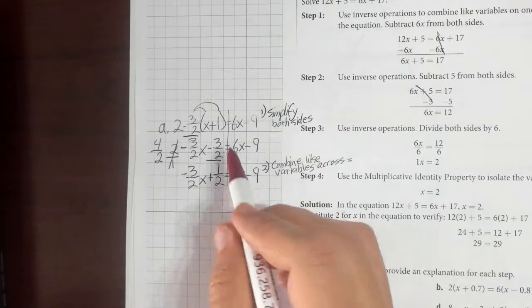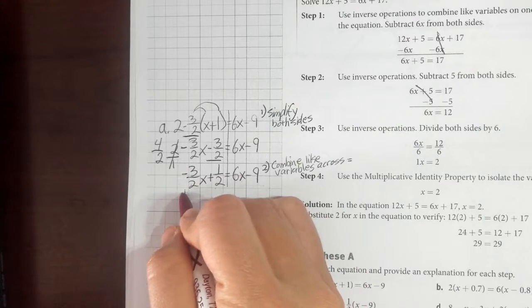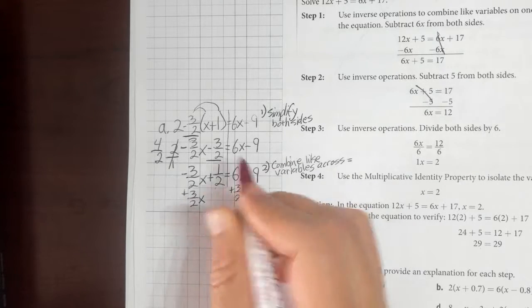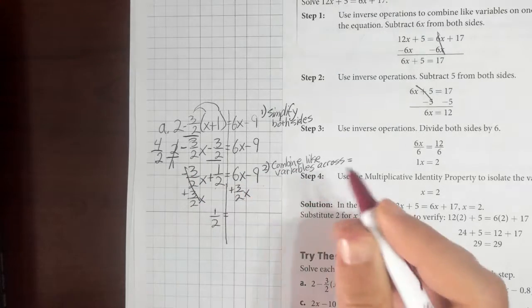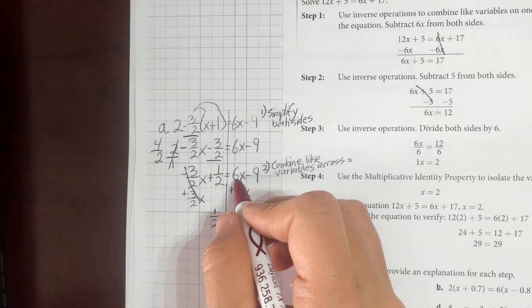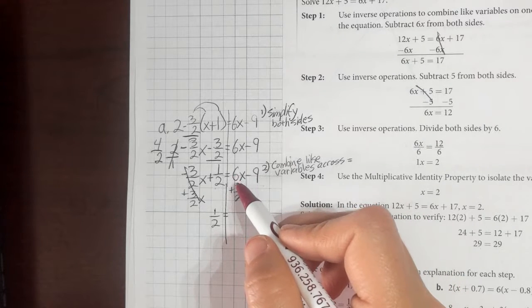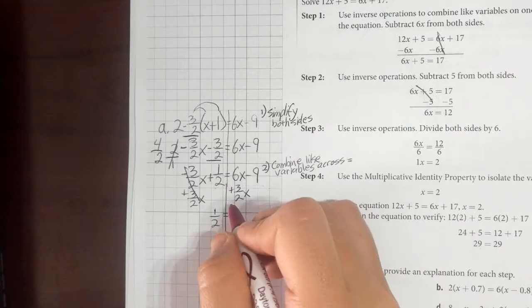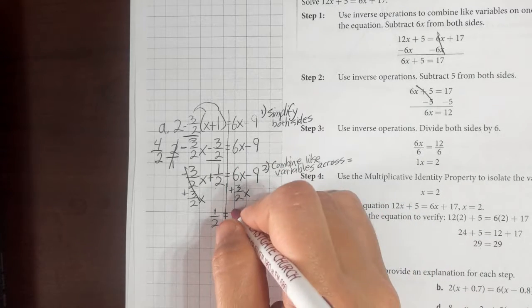Okay, so let's do that. I am going to choose to move this to this side. So I'm going to add 3 halves x to both sides. So that'll cancel out here. I'll rewrite this as 1 half equals, if I were to rewrite this with a denominator of 2, that would end up being 12 over 2. 12 over 2 plus 3 over 2 would give me 15 over 2.